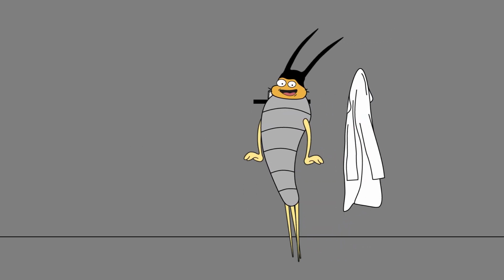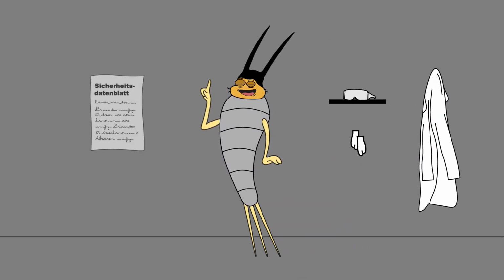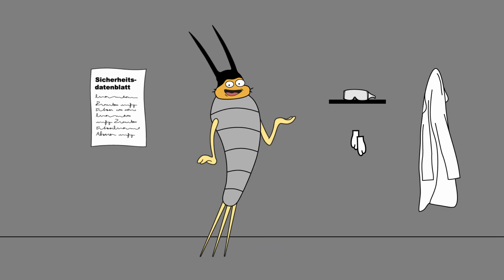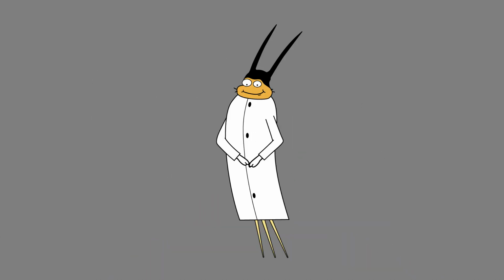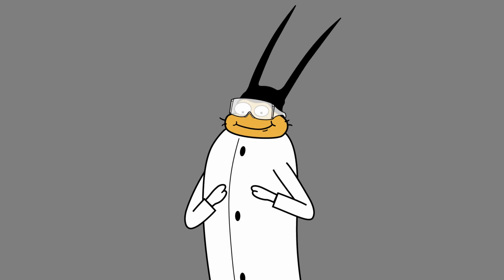When working with solvents, it is important to read the corresponding safety data sheet first and to wear the appropriate protective equipment. Depending on the solvent, it is also advisable to use a fume hood.